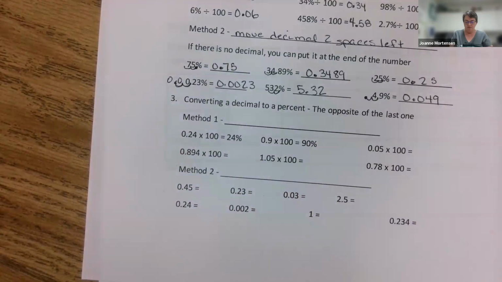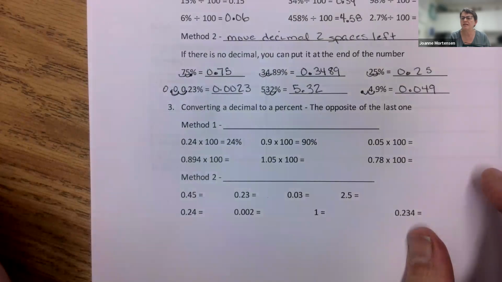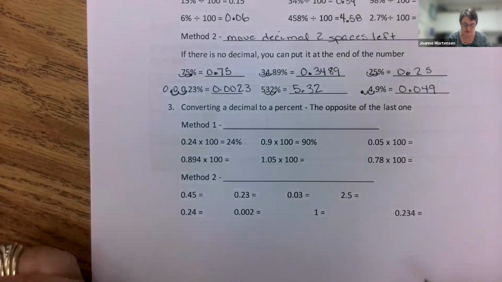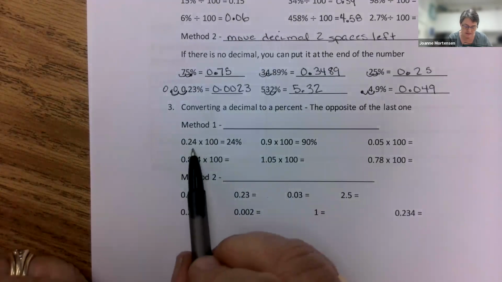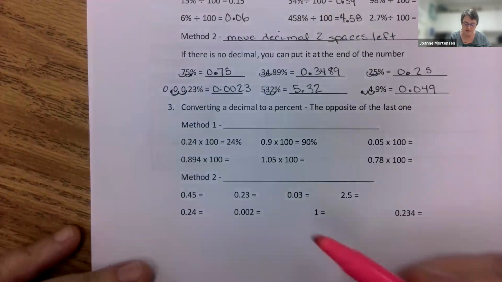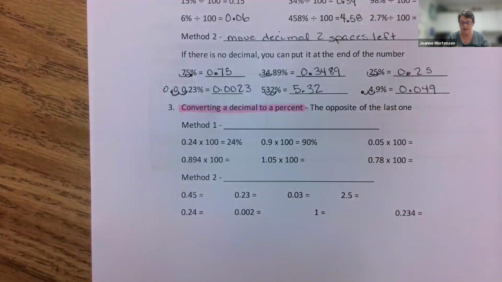Last one, converting a decimal to a percent. You'll use that in the finance section, because you'll do a calculation and you'll get an interest rate as a decimal at the end. And every time, when it's reported or the answers come out, they're always as a percent. So we're just going to go the other way. Converting a decimal to a percent is the exact opposite of what we were just doing, and we're going to multiply by 100.